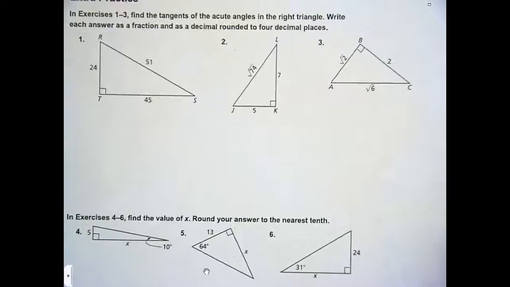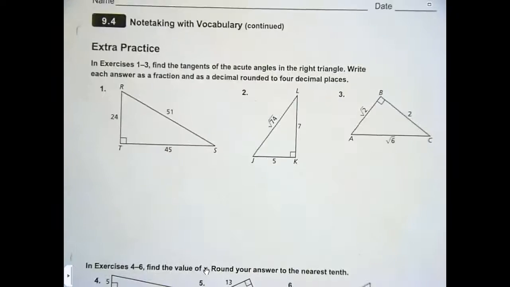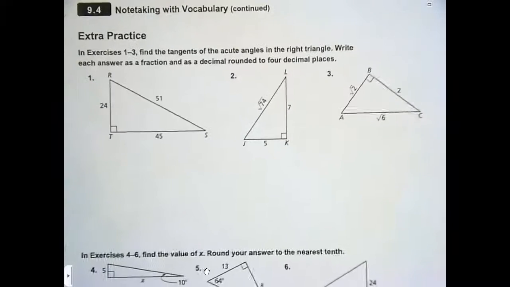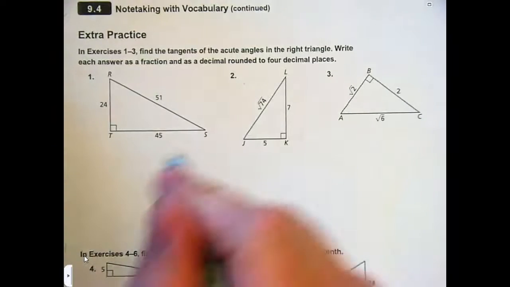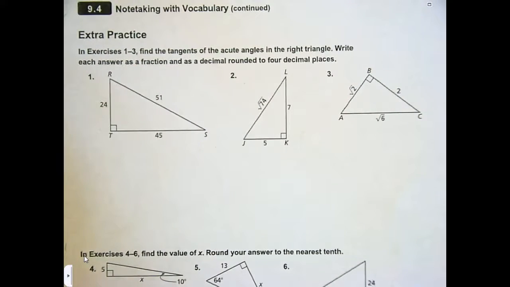All right, page 260 of your student journal. Find the tangents of the acute angle in the right triangle. Write each answer as a fraction and as a decimal, rounded to 4 places. Try number 1 on your own. Actually, you can work with a group. Try number 1. Let's see if we understand what's being expected here. So the acute angles, what are my acute angles?